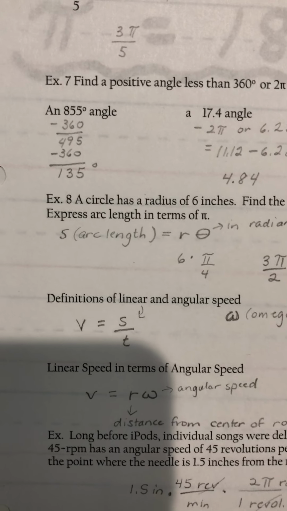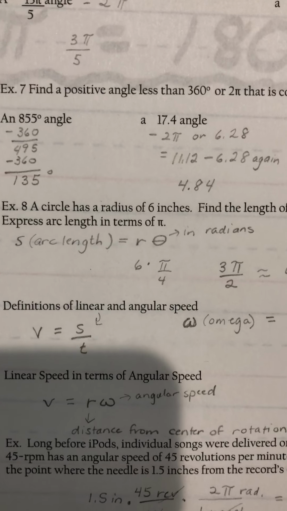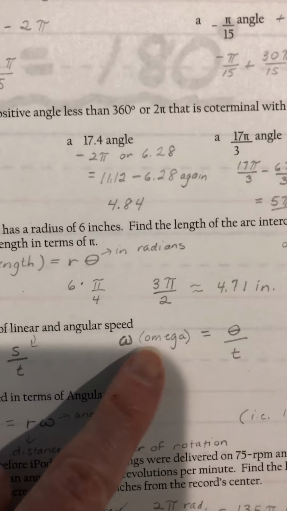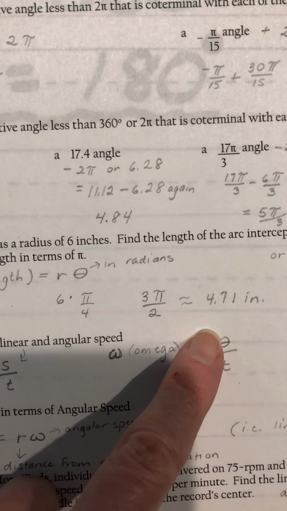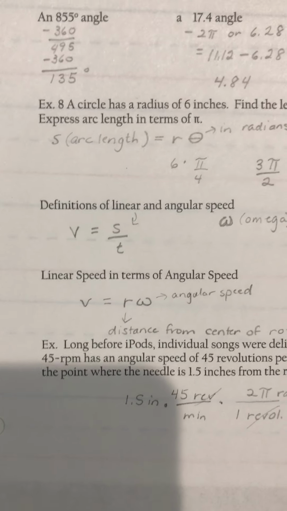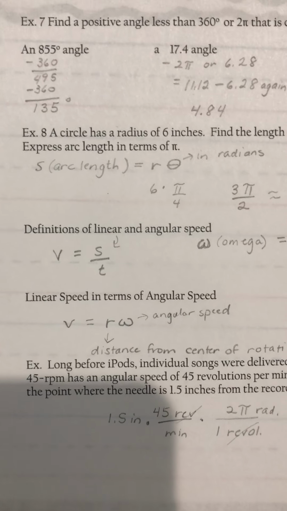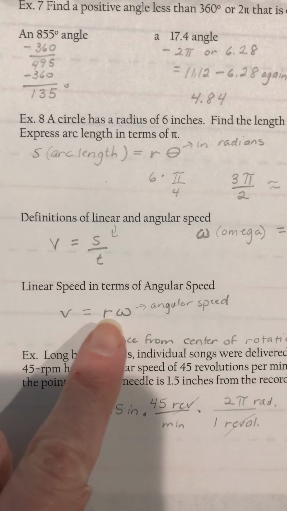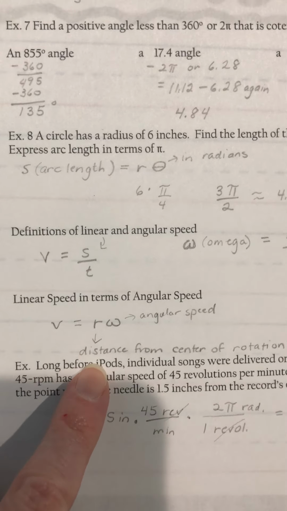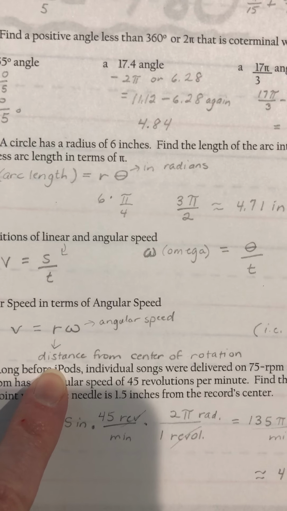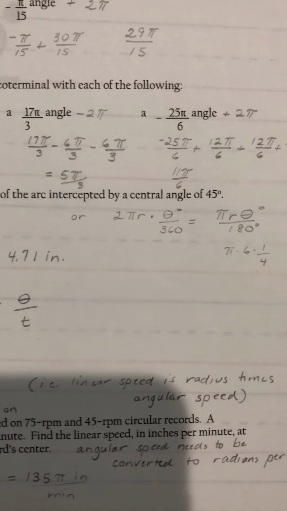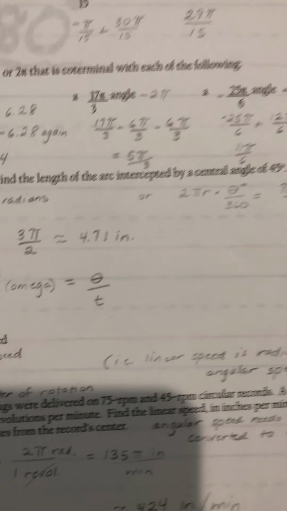Definitions of linear speed and angular speed. So V equals S over T, omega equals theta over T. Linear speed in terms of angular speed, and this is all in your book, V equals R times omega, where omega is the angular speed, and R is the distance from the center of rotation. So in other words, the radius. So linear speed is the radius times the angular speed.